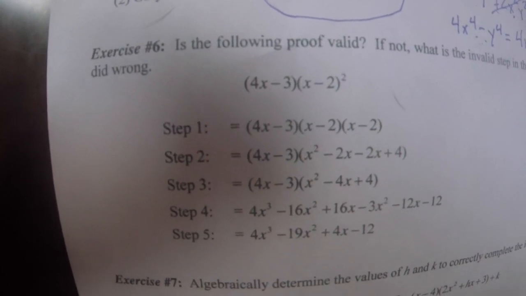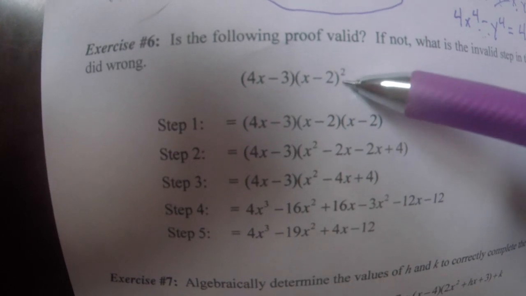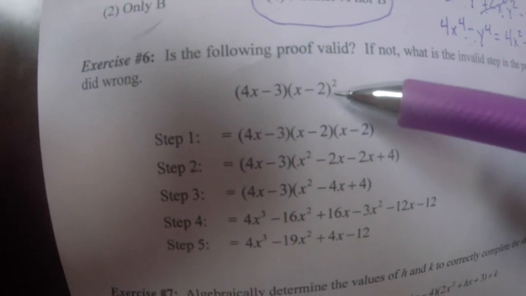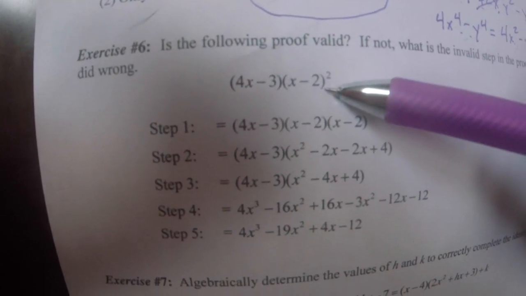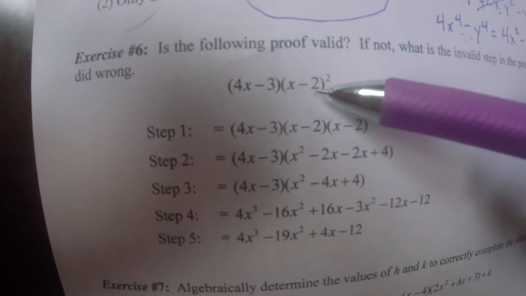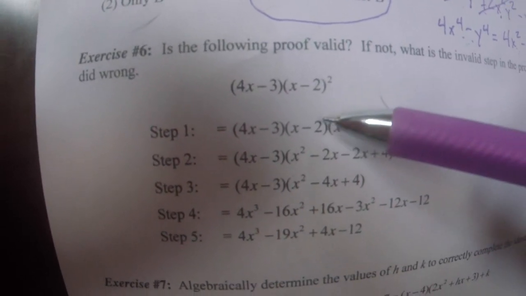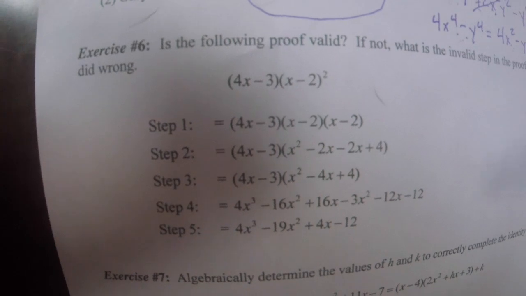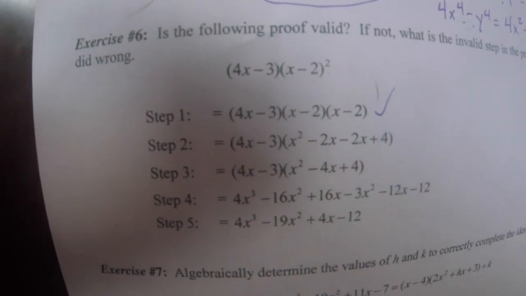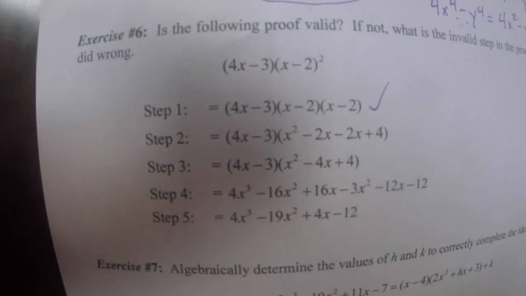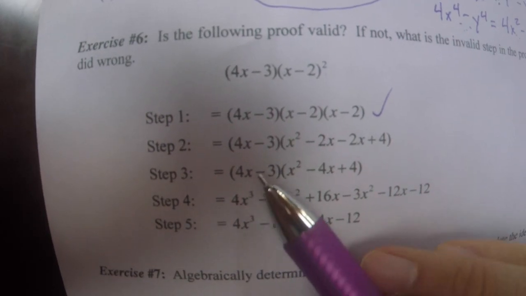All right. Well, it looks like they expanded this x minus 2 times itself. That's a good sign. Remember, x minus 2 squared is really x minus 2 times x minus 2. That is a good start. I think that is correct. Get my eyelash out of there.